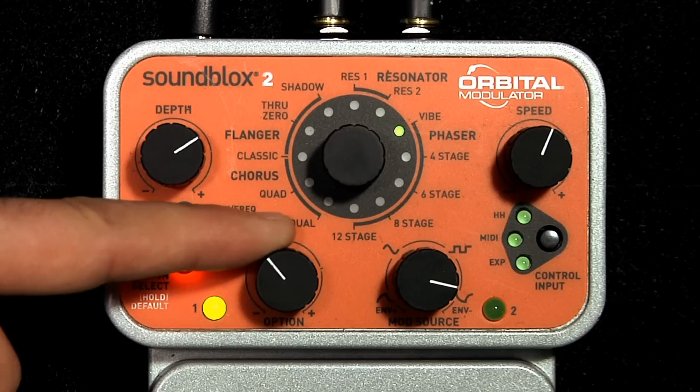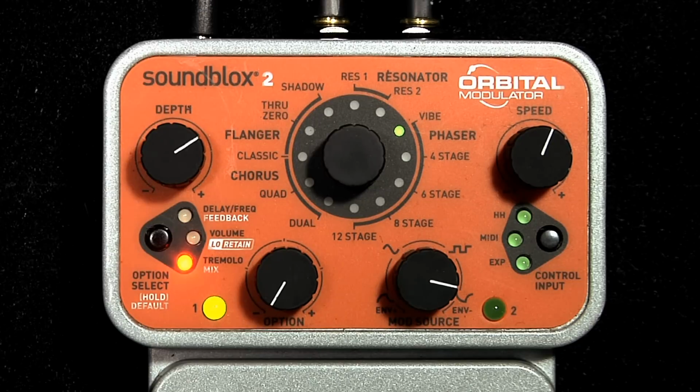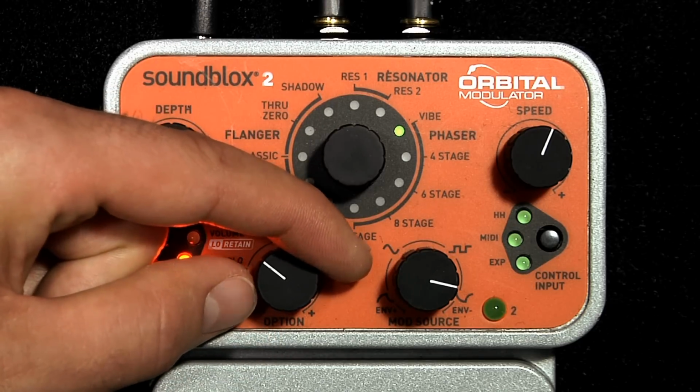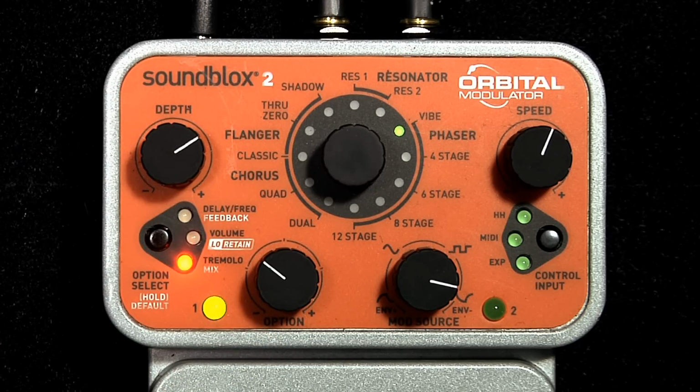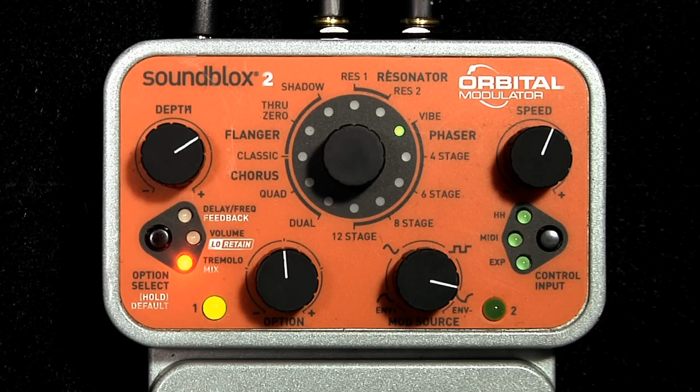On the left side of the option knob, you have an inverted wet signal coming in. That will change the character of the effect a little bit. Same ratios apply. All the way to the left is 100%, and at about the 10 o'clock position, you have a 50-50 ratio. For bass players, you'll find that the right side of the mixing knob will preserve your low end the best.